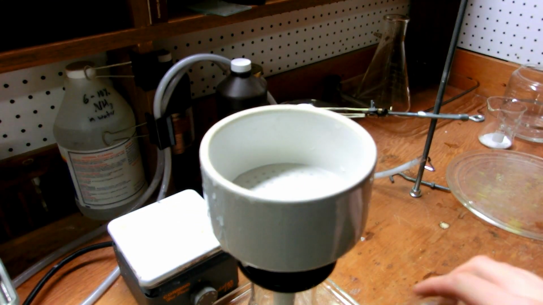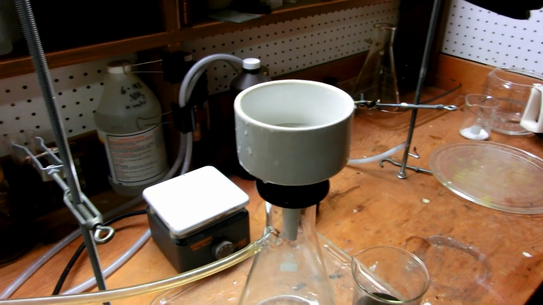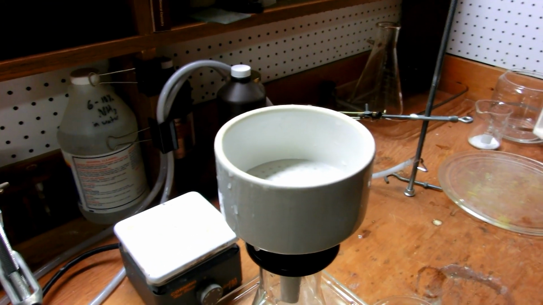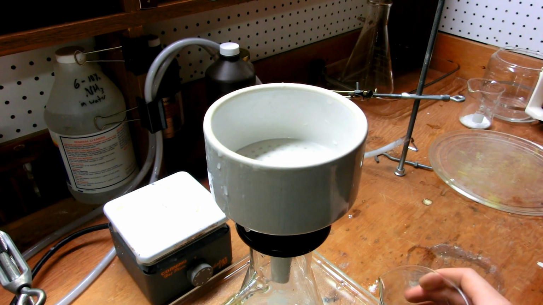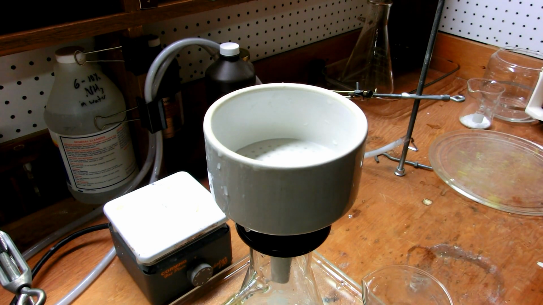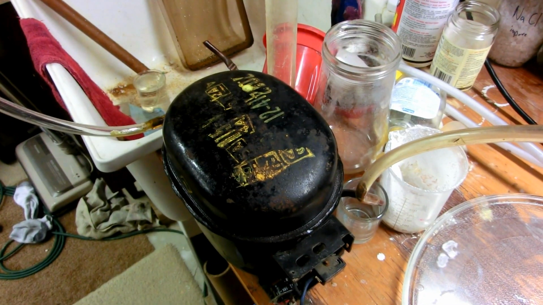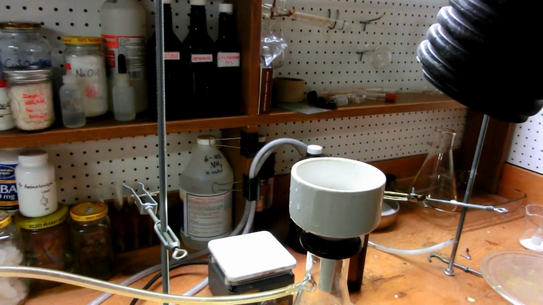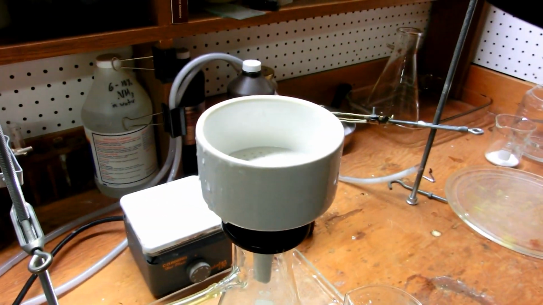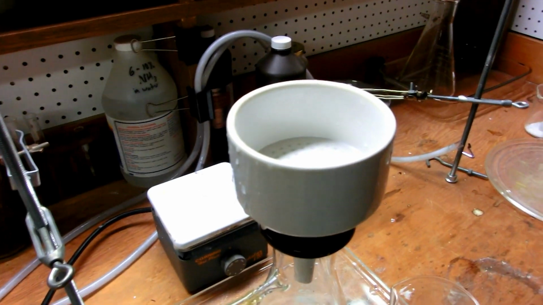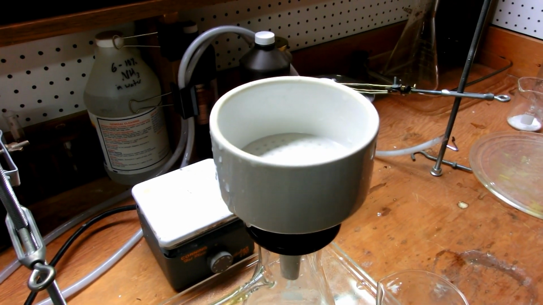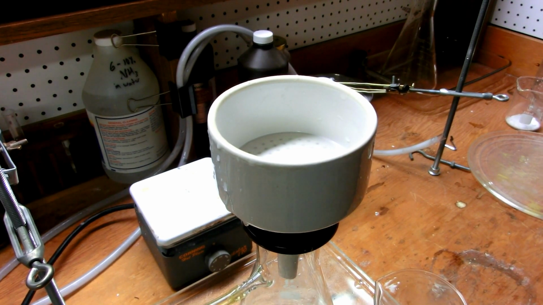So I've set up here for vacuum filtration, and I'm using vacuum filtration because it's much faster to filter out suspended particles like this. You could probably use a coffee filter, but it's just going to take you a lot longer. So I'll start my vacuum pump, and my vacuum pump, by the way, is just an old refrigerator compressor, and I'll give you tips about taking care of those in a later video as well. But anyway, here we have the Buchner funnel and a 1 liter filter flask. Could be a lot smaller, but that's all I have.